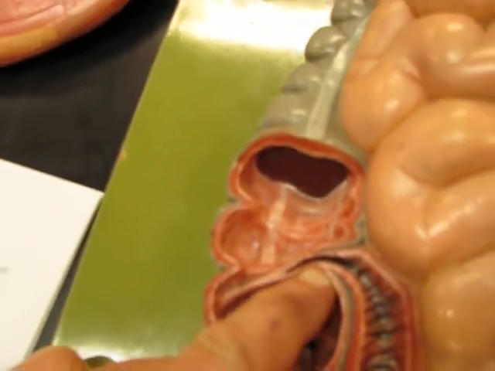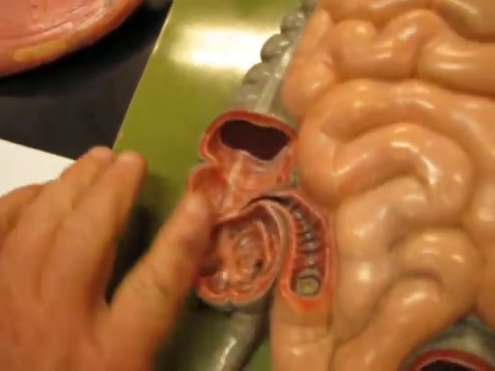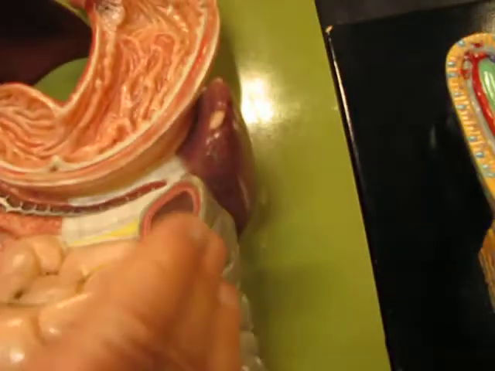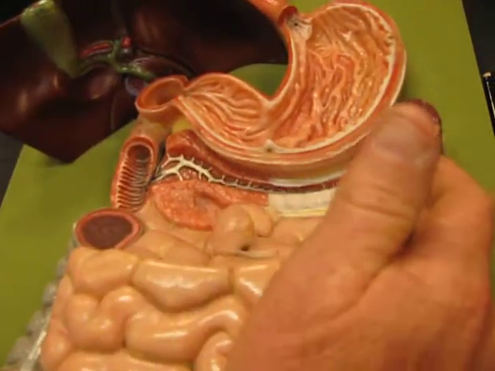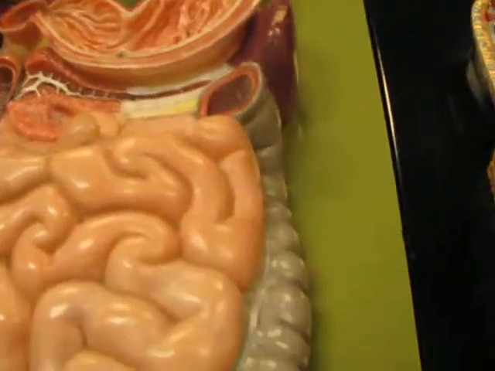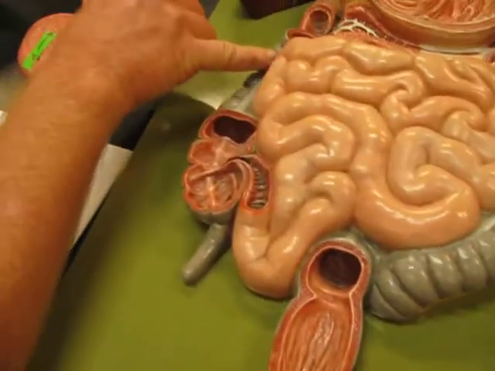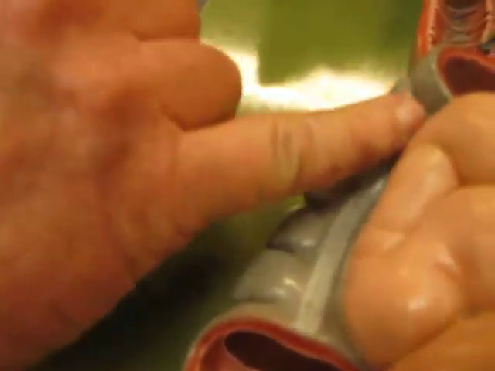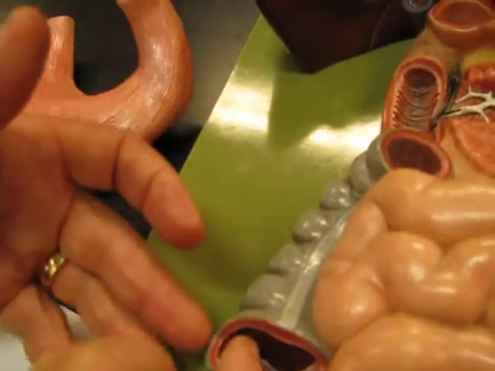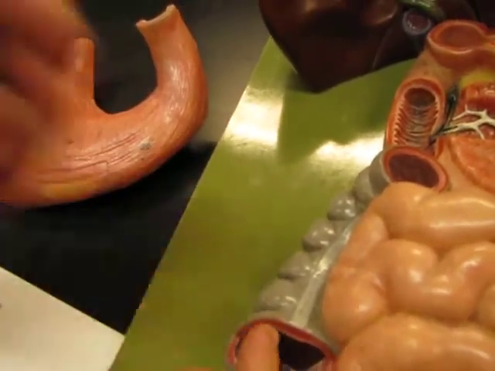Okay, we have the appendix, we have the ascending colon, we have the right colic flexure, the left colic flexure. This one's by the liver, this is by the spleen. Transverse colon going across the center. Colon missing, descending colon. This white line here is taenia coli. These pleats are haustra, so from the inside or outside, it's kind of billowed out like a balloon.